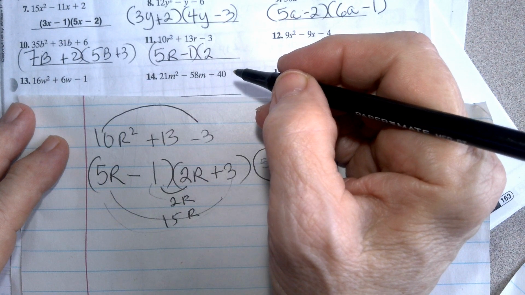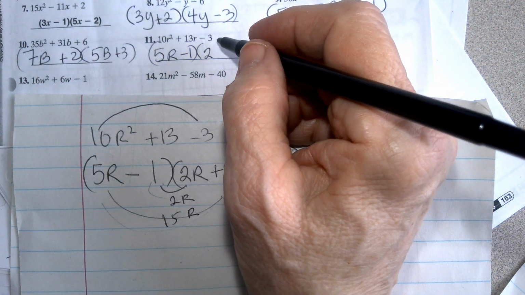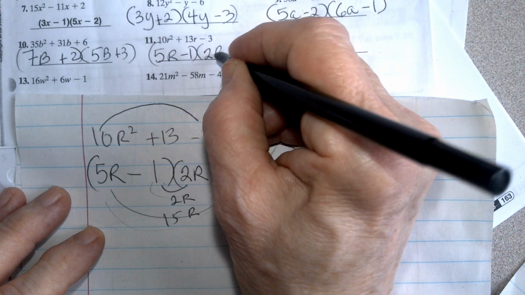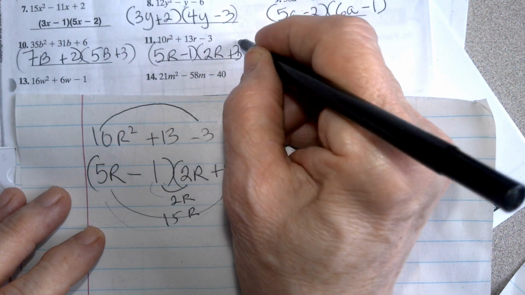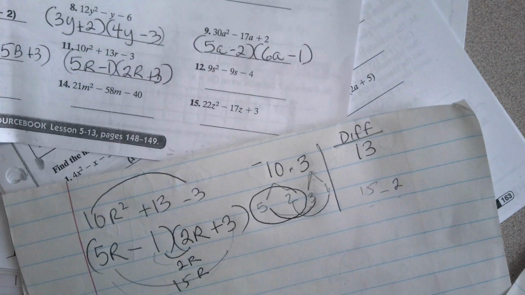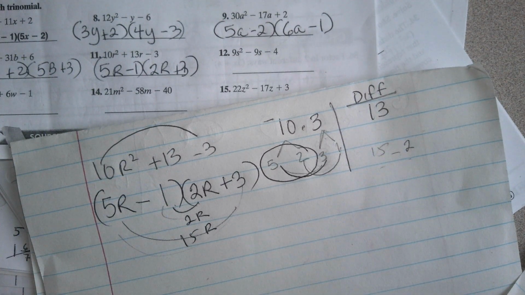And did I get everybody's homework? Oh, I picked it up yesterday. No, I didn't. I picked up the first page, but I need the puzzle one. 2r plus 3. We'll do 2 more, and then I'm going to give you just a very small assignment.